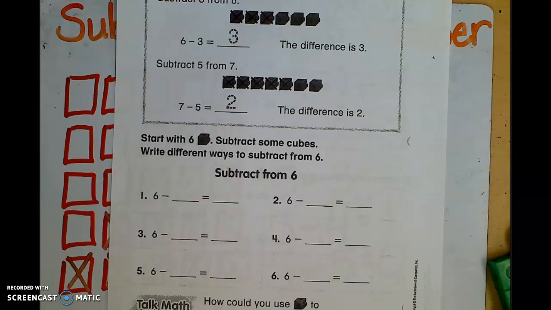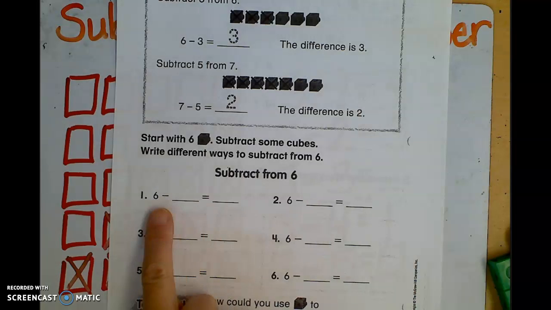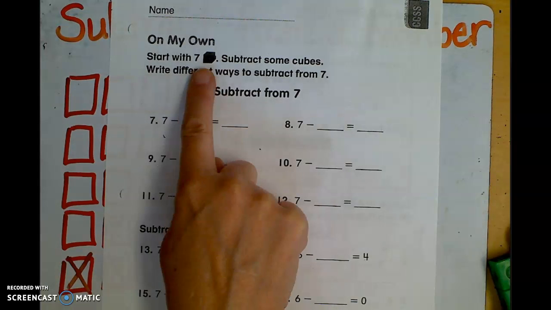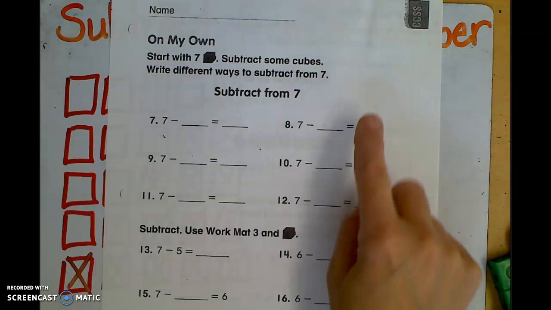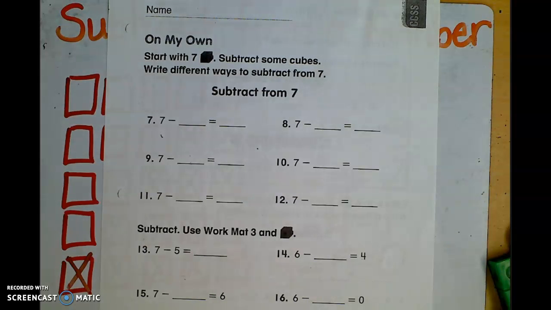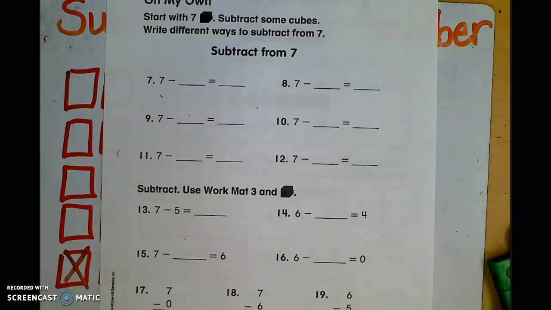On your math paper, when you are practicing today, they are asking you to show all the ways of 6, and on the other side, the ways from 7 that you can subtract. You can use your cubes, but if you like the crossing out strategy, you might just draw some up here at the top, and it would be easy peasy. Down at the bottom, they just are having you practice different facts. Ooh, looky here. A missing add-in, just like we practiced yesterday.